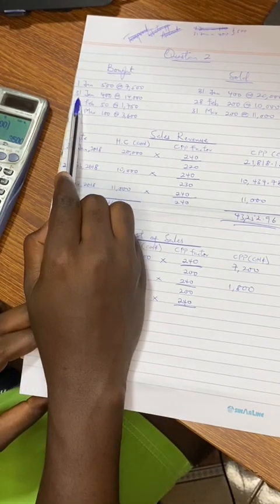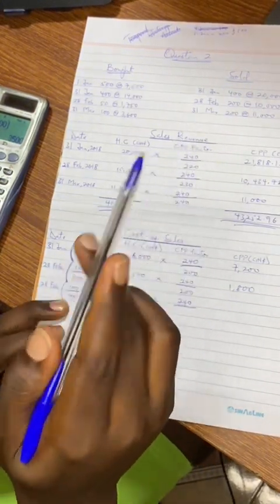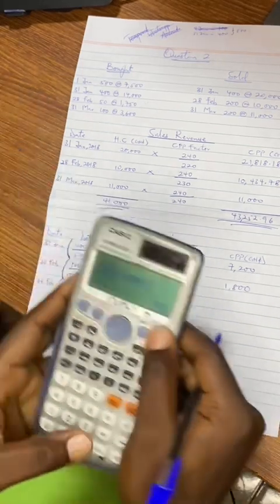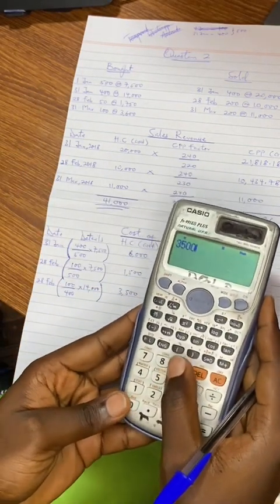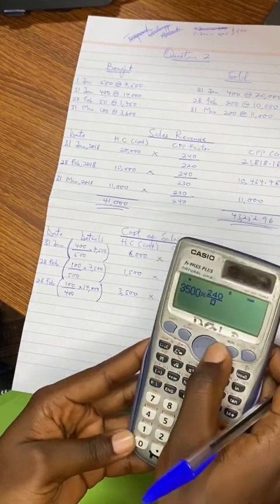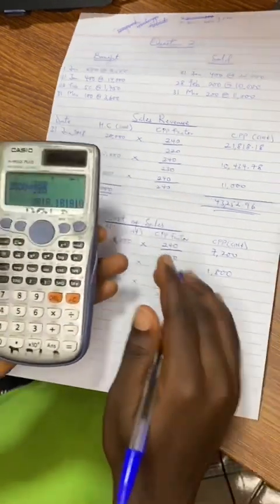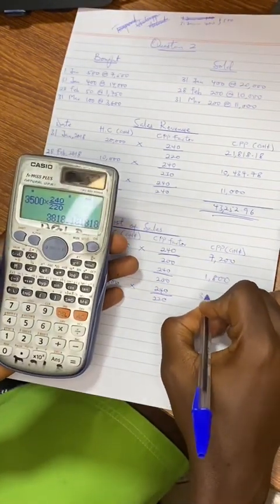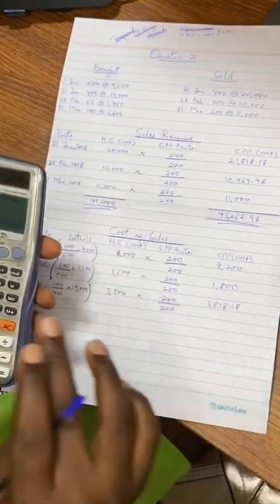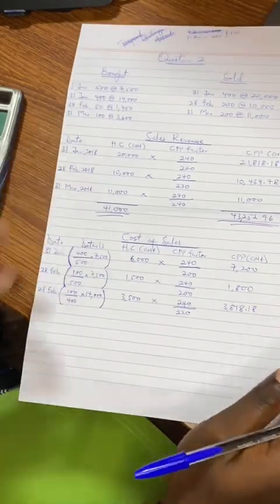The index on 31st January is 220. Now we have 3,500 times 240 over 220, which is 3,818.18, to two decimal places.